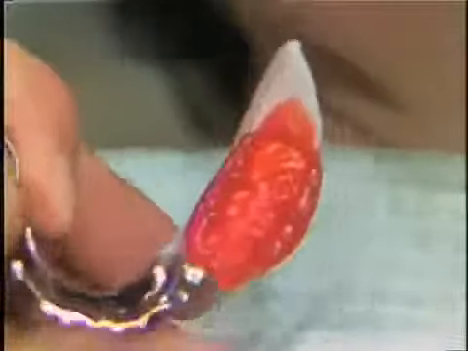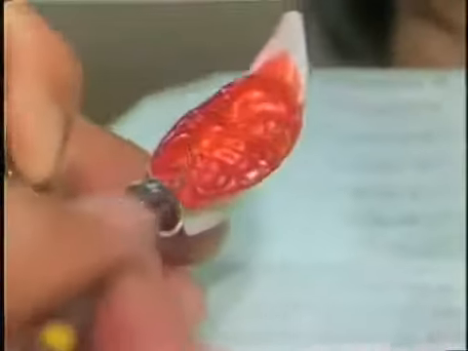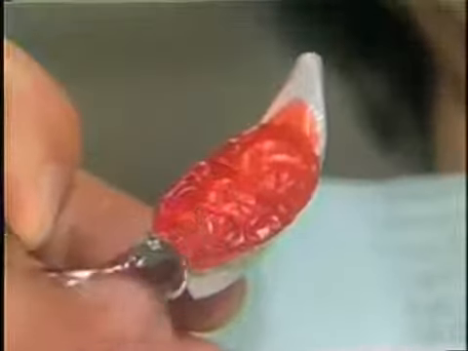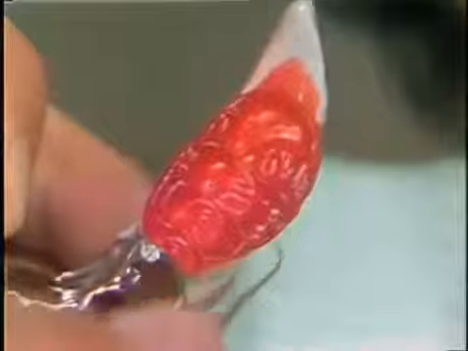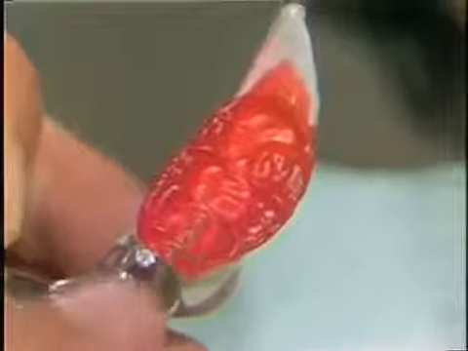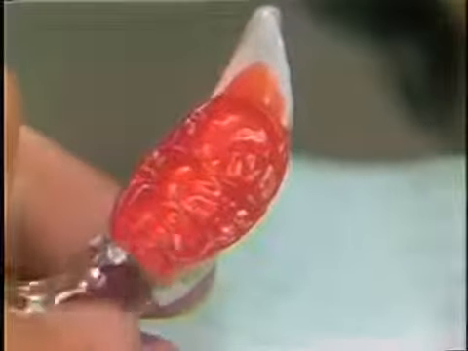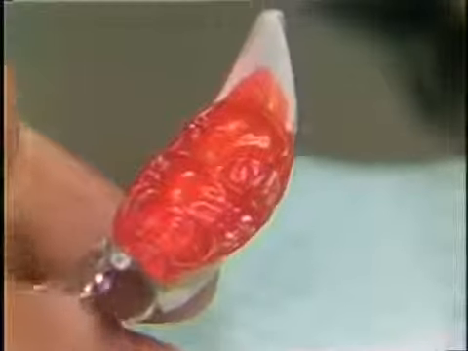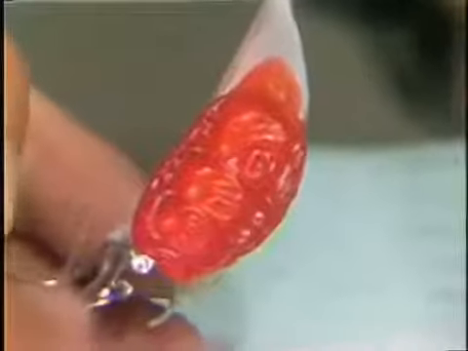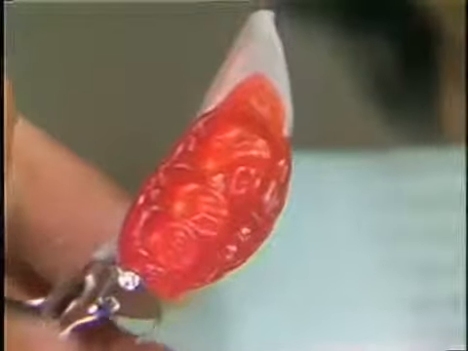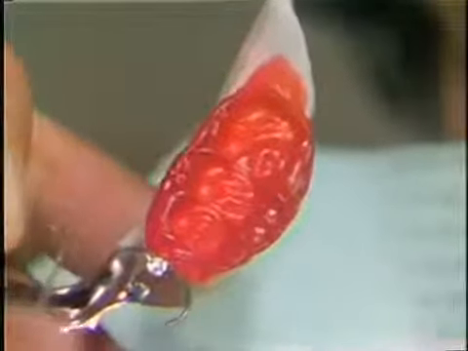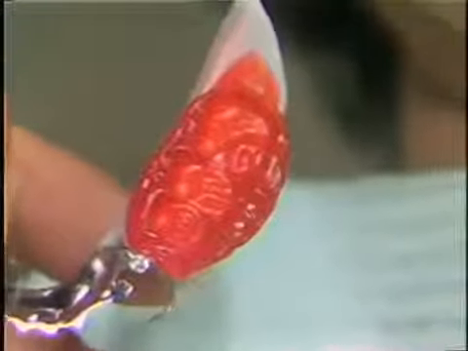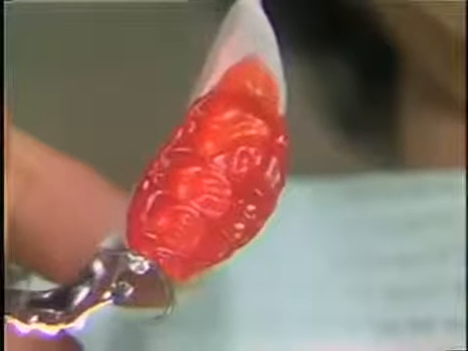Now what we are looking for is to see that the entire surface of each opposing tooth is in the wax. And we have a little border around each one of these indentations of these opposing teeth. Now this is the centric relation, centric occlusion recording for the patient.